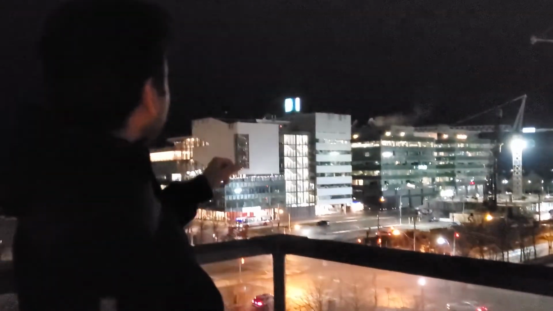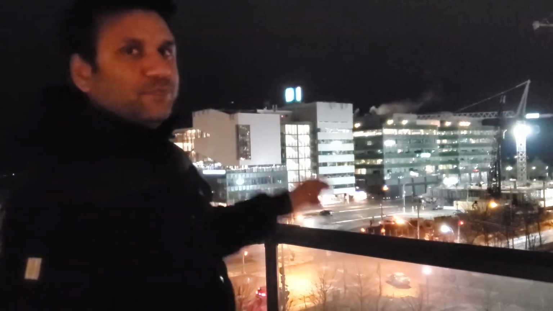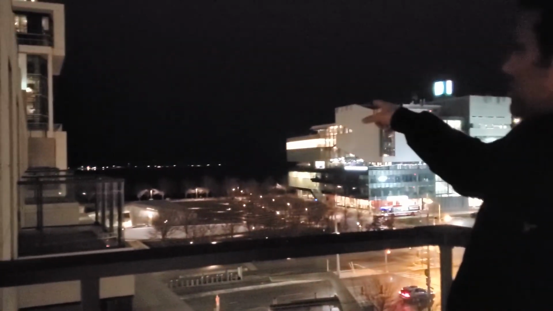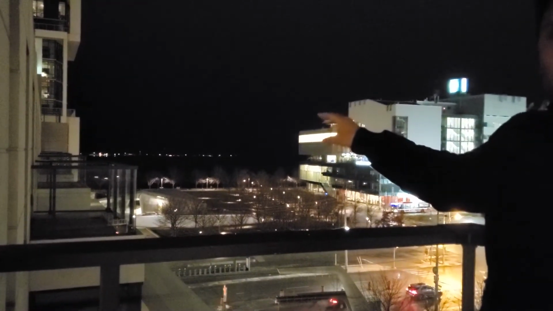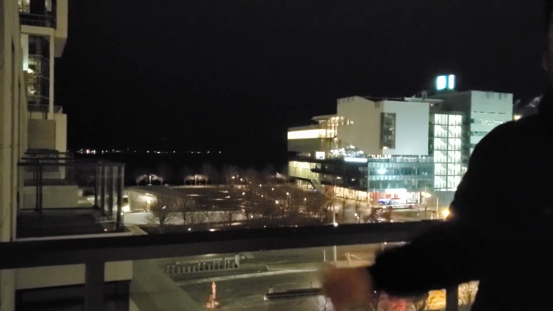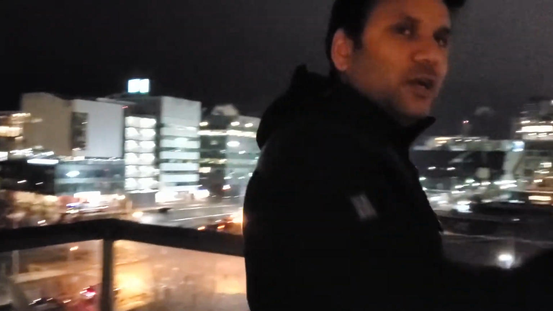I'm here right in the center of downtown Toronto. What you see in the background is George Brown College. This side is Lake Ontario. It is as big as an ocean. I mean, if I don't tell you it's a lake, it'll feel like an ocean. And let us go a little bit this side.